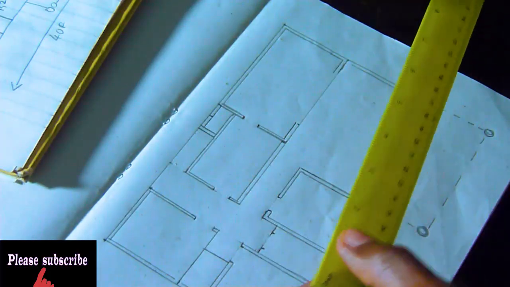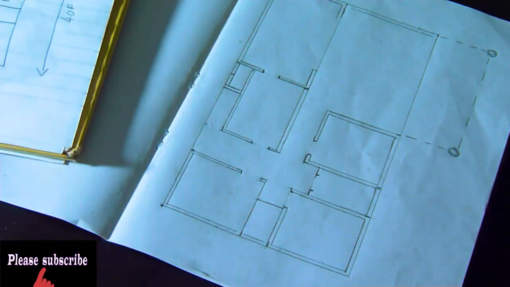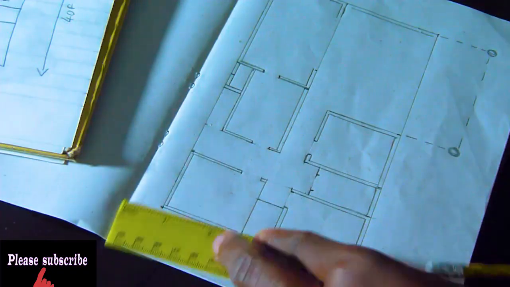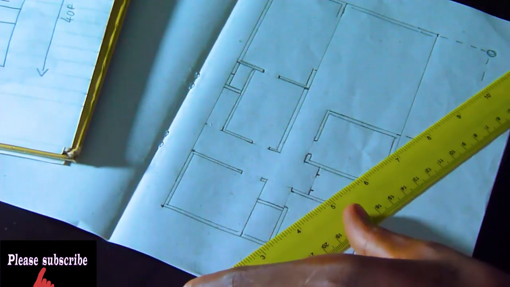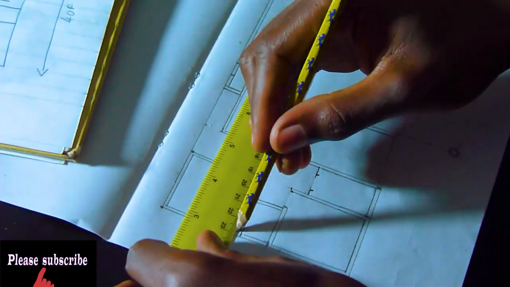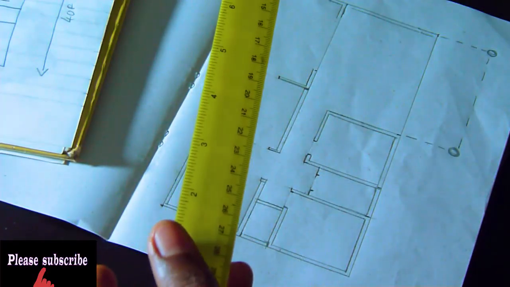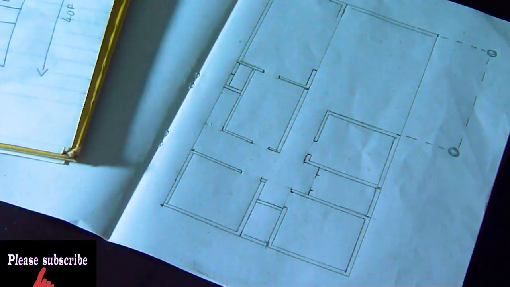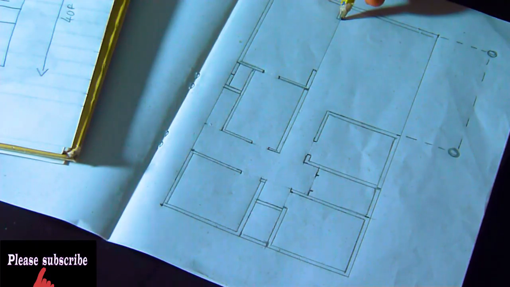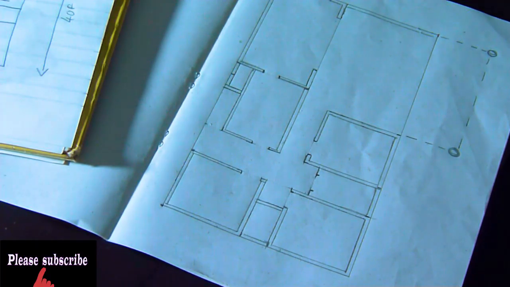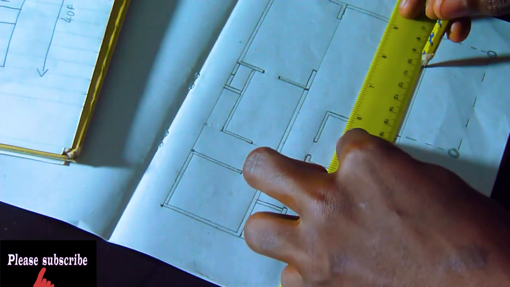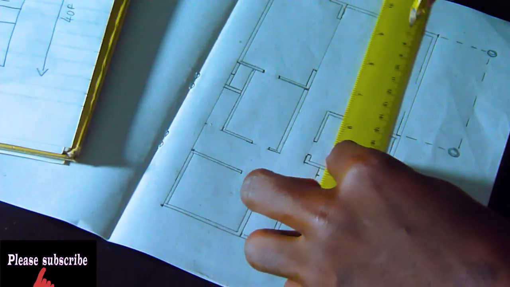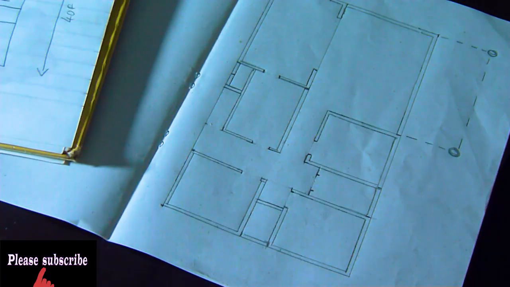We are almost done creating the wall. Make sure the lines you include in your wall, the double lines, should be on the inside and not the outside of the initial plan, of the initial drawing. They should be the inside. So this is our parlor front, and I think we are done creating the lines.